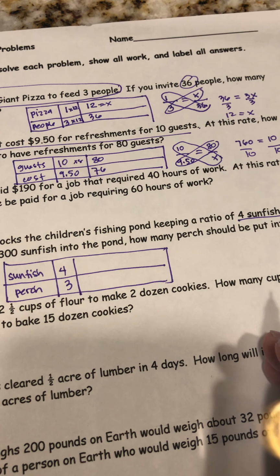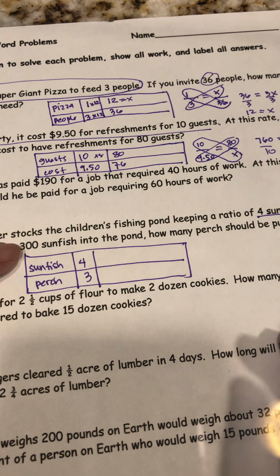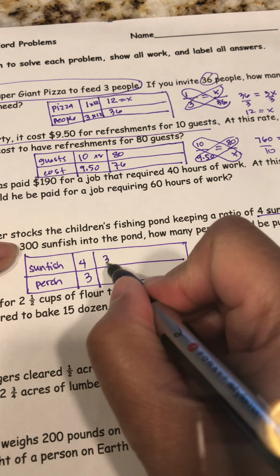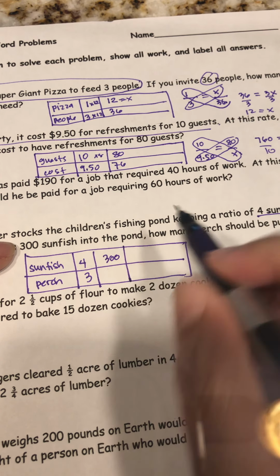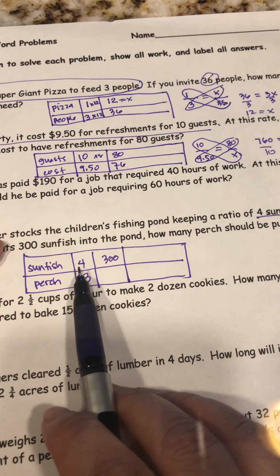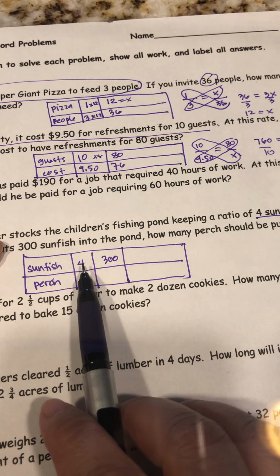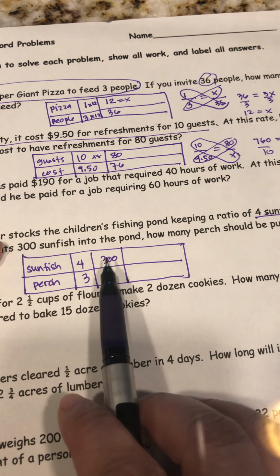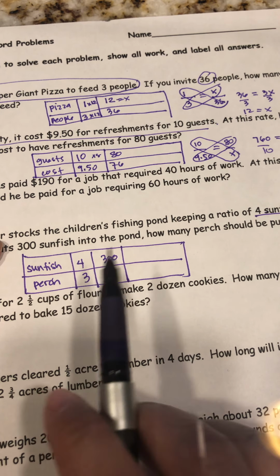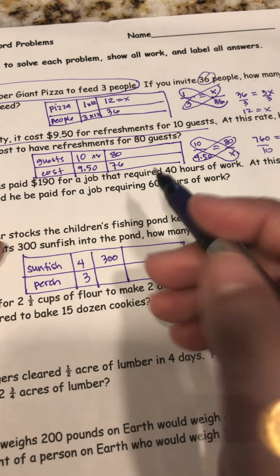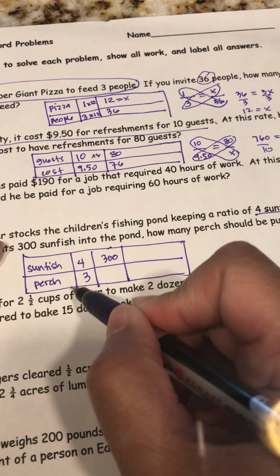Now, if he puts 300 sunfish, and I don't know how many perch, it's hard for me to determine what I should multiply 4 by to get to 300. Well, you can also just do the reverse: 300 divided by 4 will give you that number. But I can also go straight to my cross multiplication.